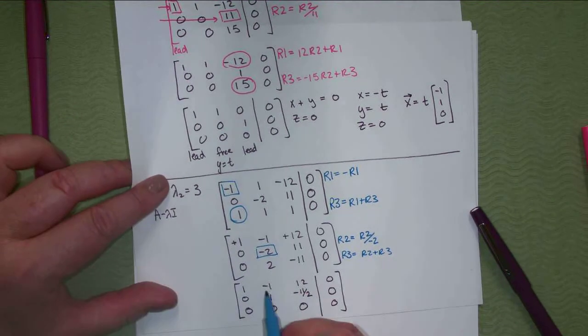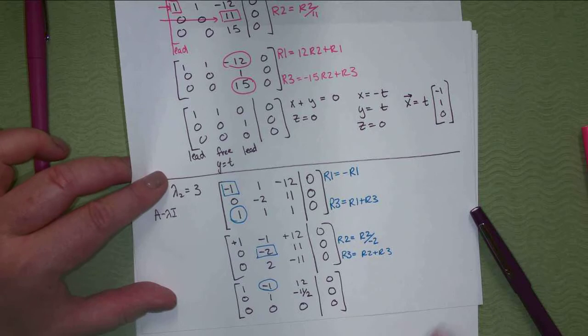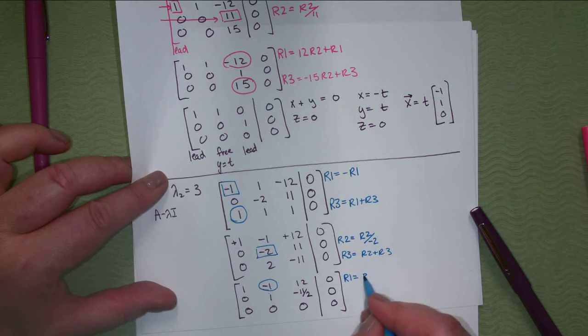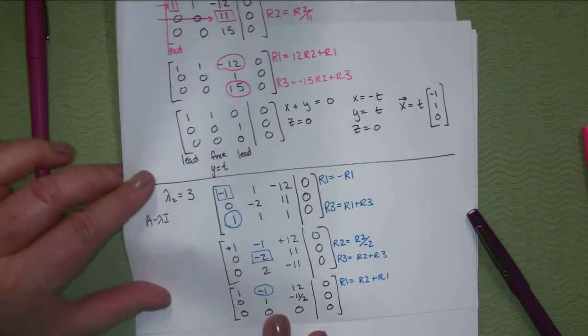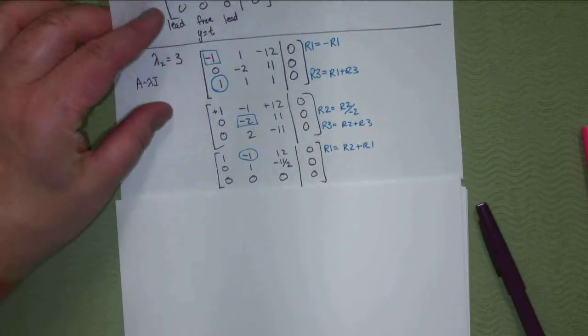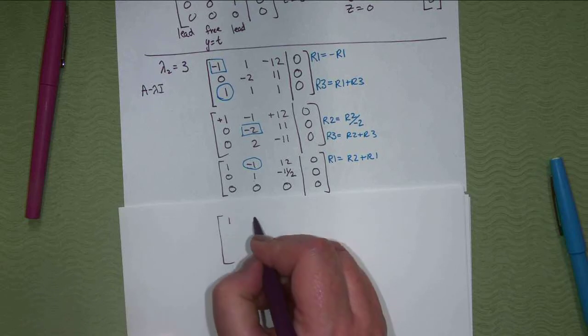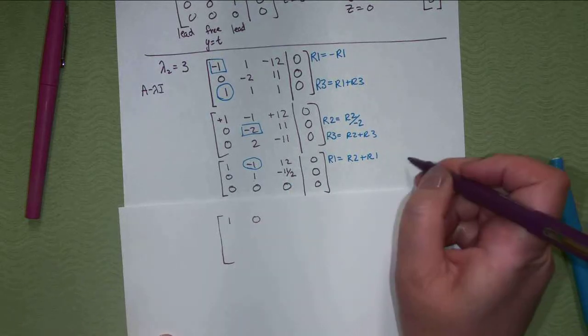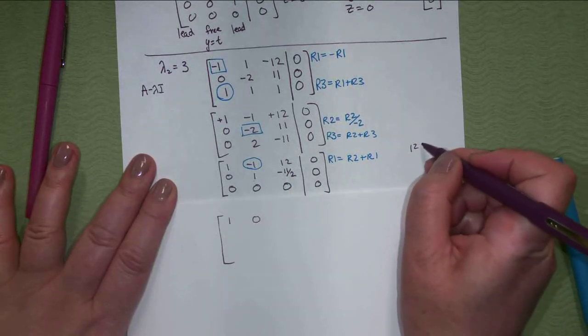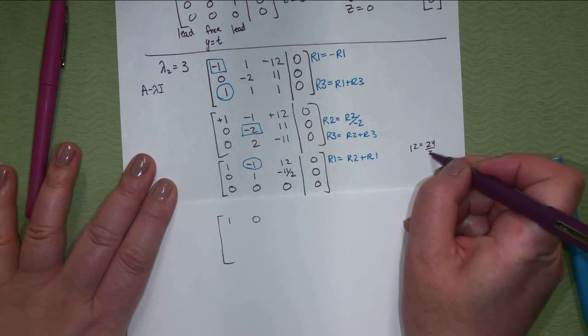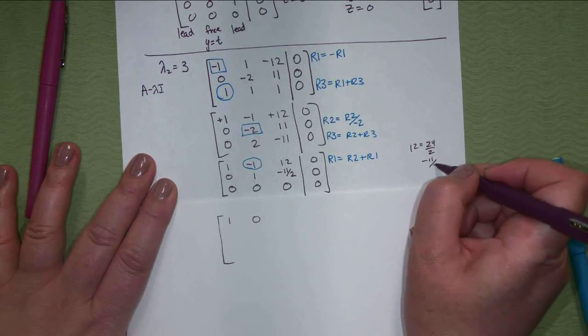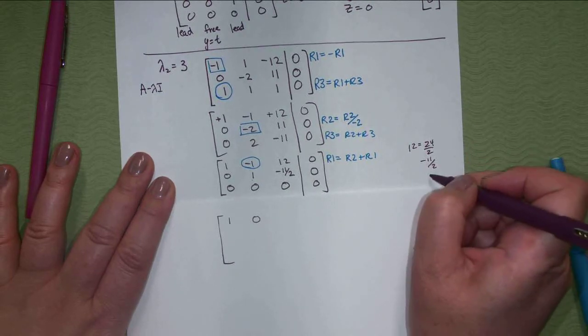This one. So that's in row 1. It's already opposite sign, so row 2 plus row 1. Okay, so 12 is 24 over 2 plus minus 11 over 2 would be 13 over 2. Okay.